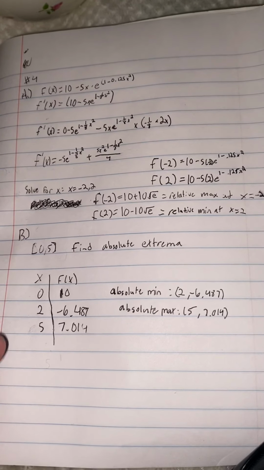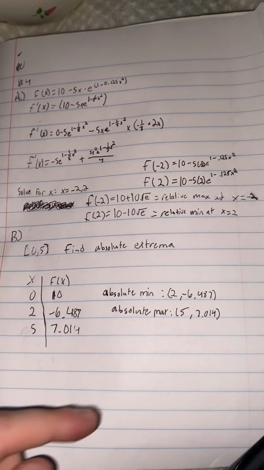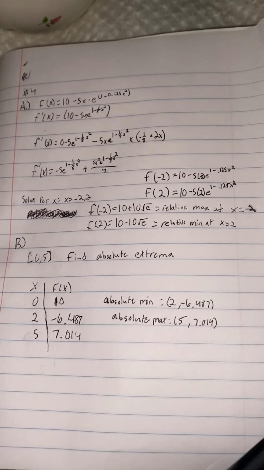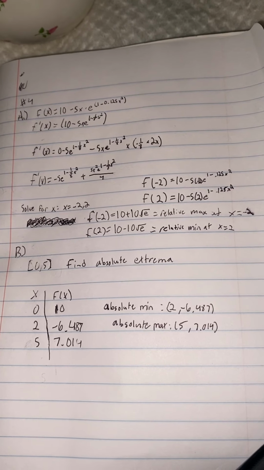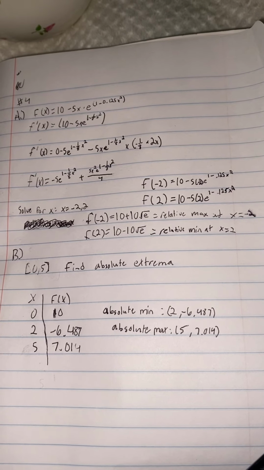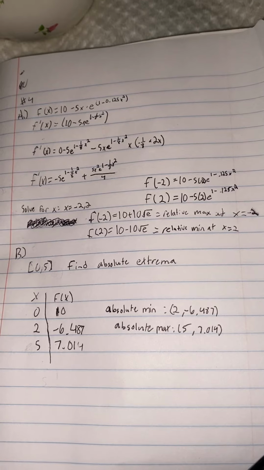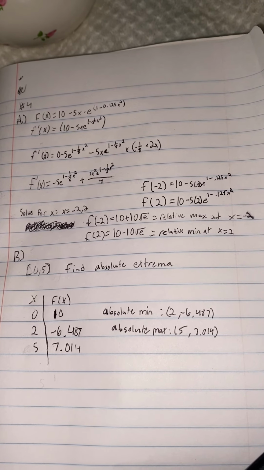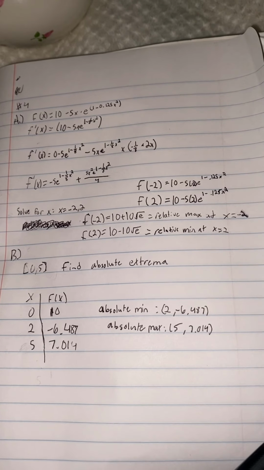And so I made a table of 0, 2, and 5, and I put the 2 in because from earlier we know that 2 is on the graph. And so then I plugged them into the calculator, and for 0, f of x is 10. At 2, it's the same as before, it's negative 6.487. And when x is 5, we got f of x equaling 7.014.